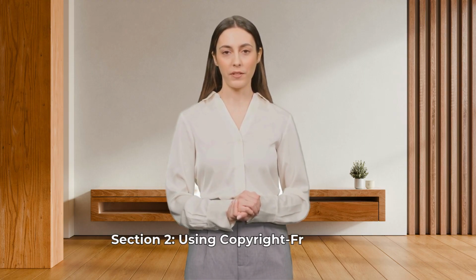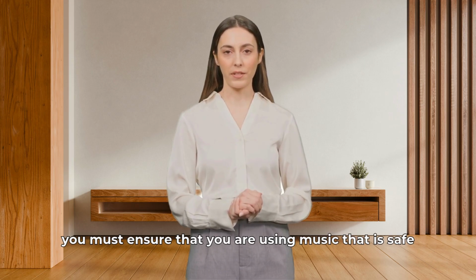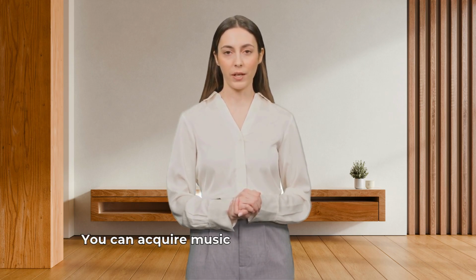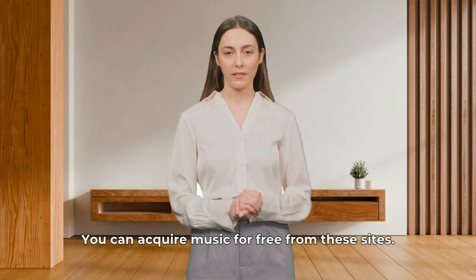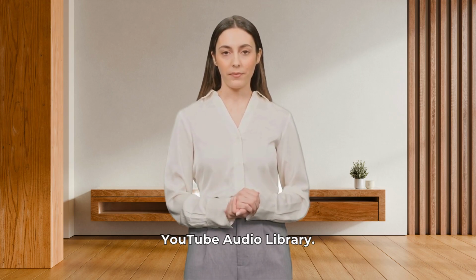Section 2. Using copyright-free music. When you are creating a digital story, you must ensure that you are using music that is safe for use. You can acquire music for free from these sites: Free Music Archive, YouTube Audio Library.